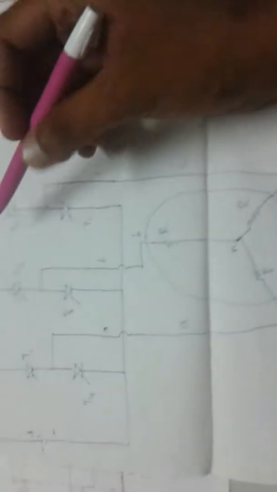Okay, now we are going to discuss the 180 mode of operation. Generally there are two types of operations, that is 180 mode and 120 mode. Suppose here it is a thyristor T1. 180 degrees means the T1 thyristor is going to conduct from 0 to pi. 120 mode means that the thyristor is going to conduct not up to pi but only up to 120. Up to 120 the thyristor is going to conduct.